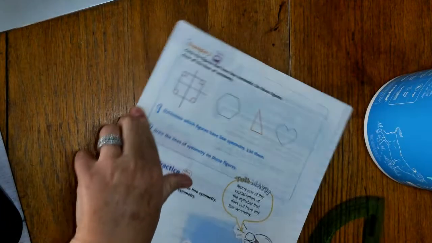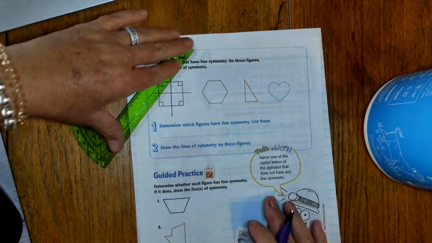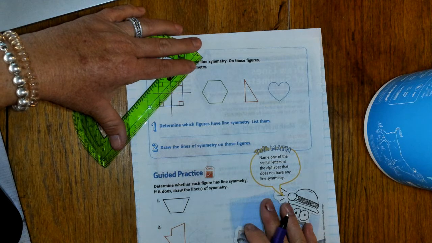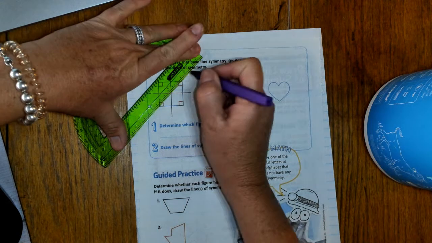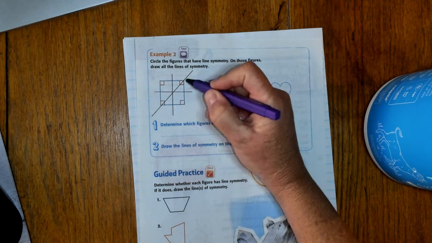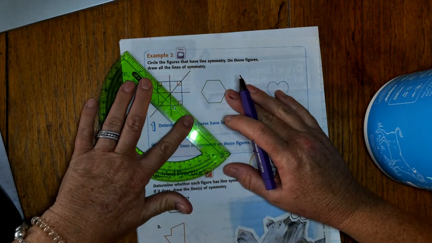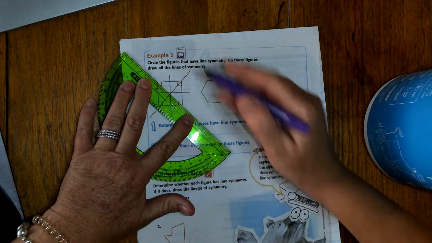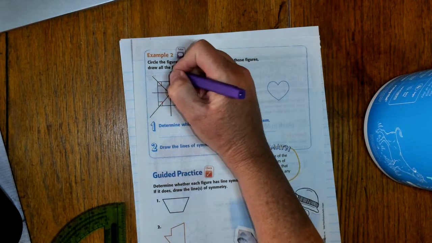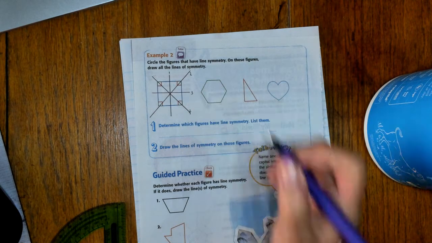There's 2 lines of symmetry, but we could also fold it on both of these vertices right here, and it would match up to the other side. If I took this and folded it over, it would match up, and then same on this side. So there are 1, 2, 3, 4 lines of symmetry there.